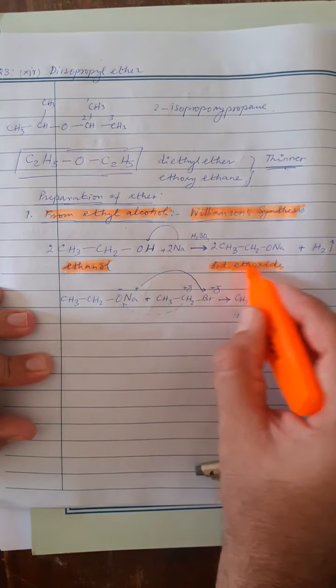diethyl ether. Here I will take a moment and tell you that in the examination there's one question called convert this chemical to that, alcohol to diethyl ether. It's a very common convert question in the annual examination. You can do this one or that one, the same thing, right?